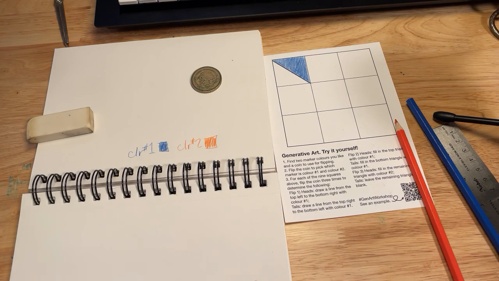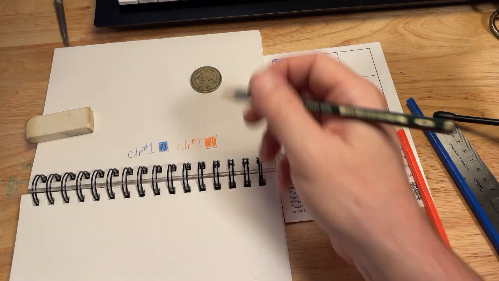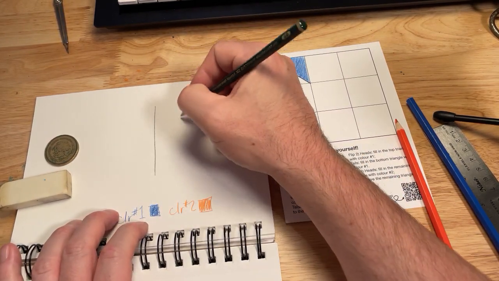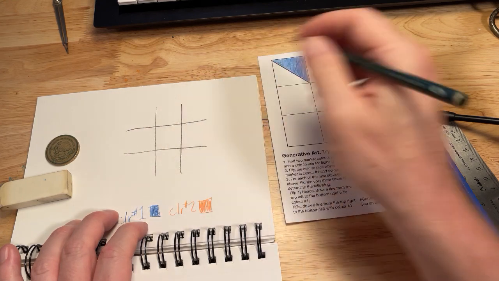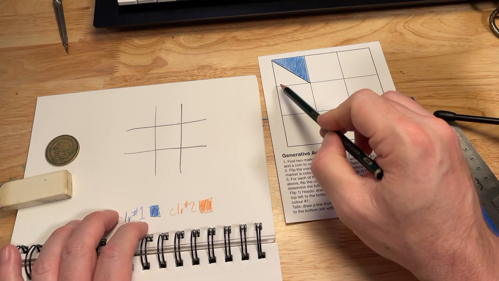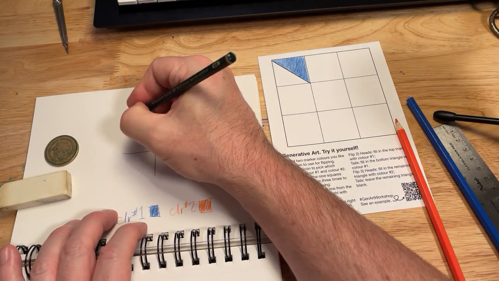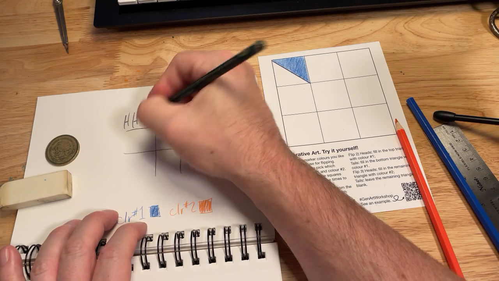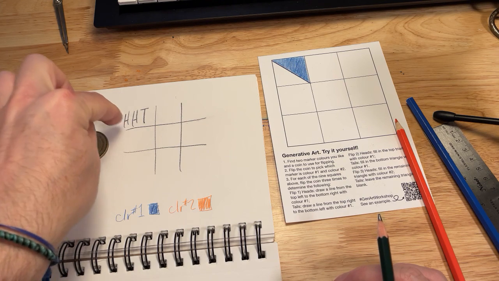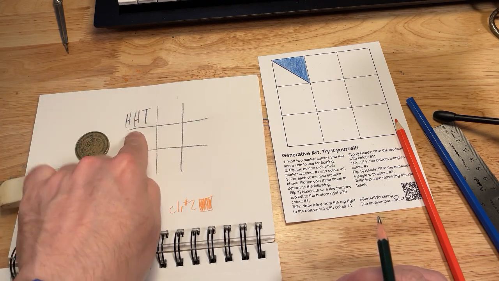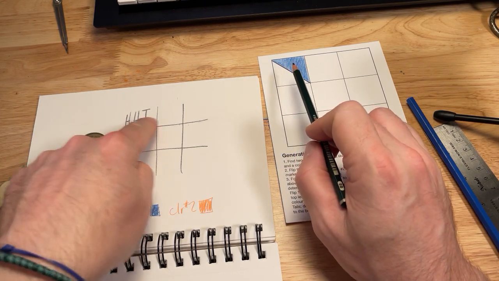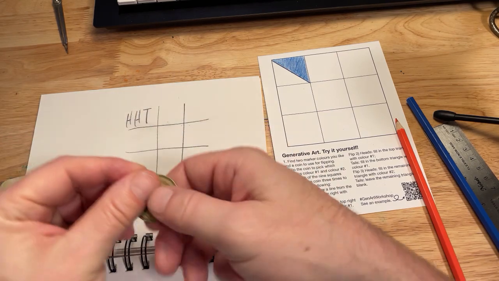Let's write down, though, what we actually flipped for that. So we're going to do 9 squares. The first square was heads, and then heads again because we filled in the top portion, and then tails because we left this blank. So heads, heads, tails. Anytime we flip a coin 3 times and we get heads, heads, tails, we're always going to get this pattern right here. So let's see what happens if we do 3 in a row over here.